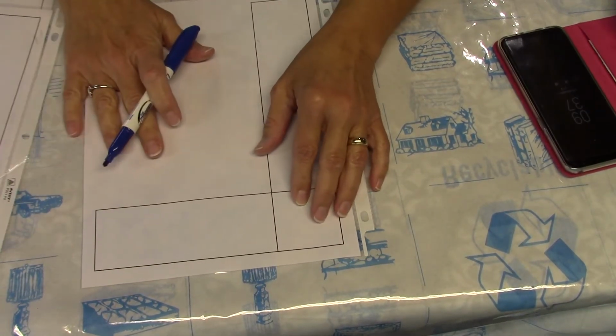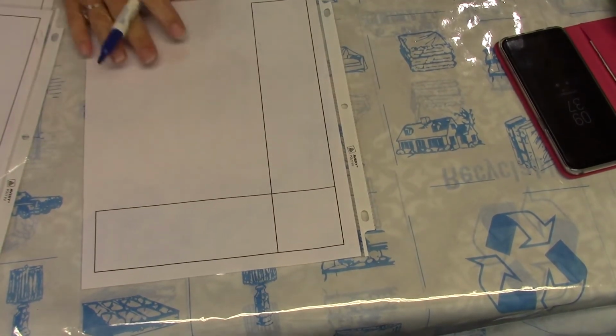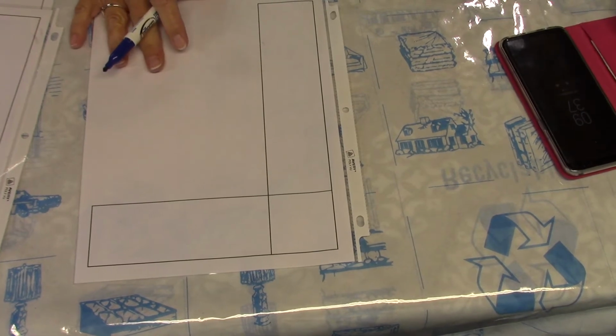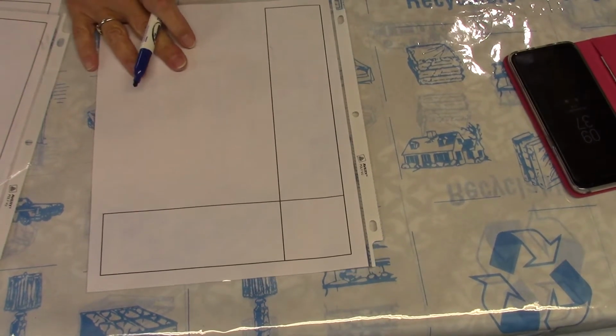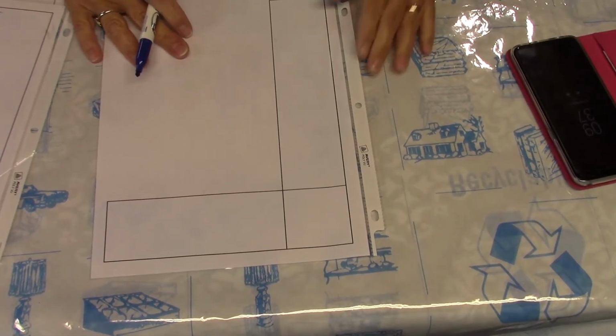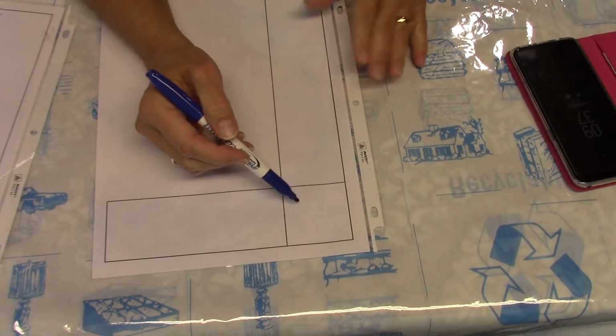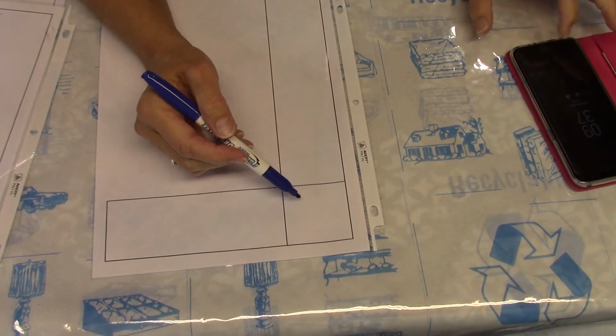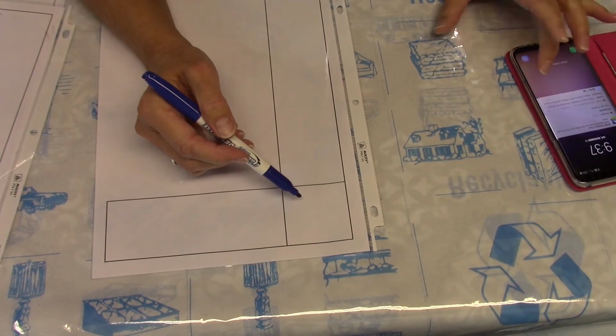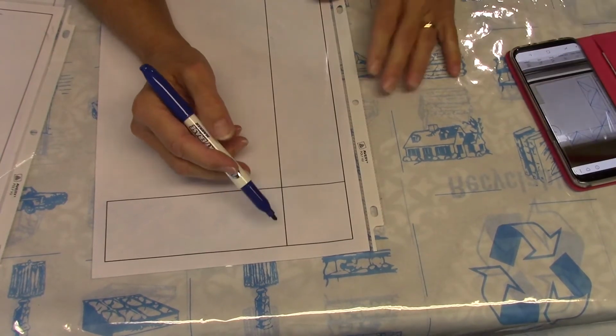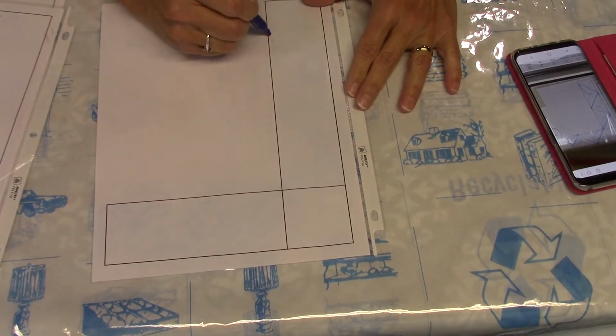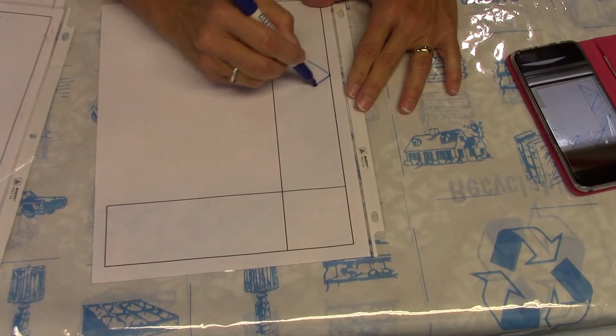So I'm going to use this design here to kind of give you an idea on some corners that you can use in the borders that I showed you previously in the last two videos. And I wanted to start with the borders that had the triangles in it, because I had several of those designs.